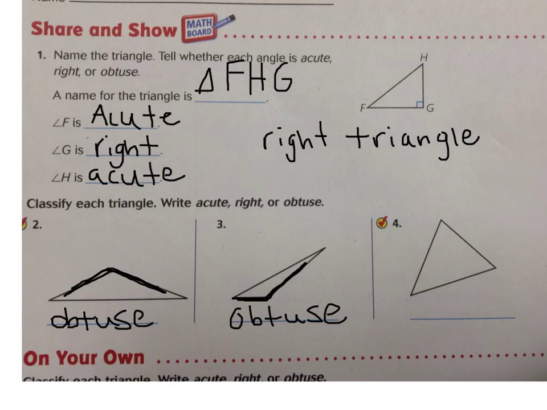And number 4, I do not see any obtuse angles. This angle right here looks to be acute. This angle here also looks to be acute. And this angle right here also looks to be acute. So if they are all three acute, that means that that is an acute triangle.